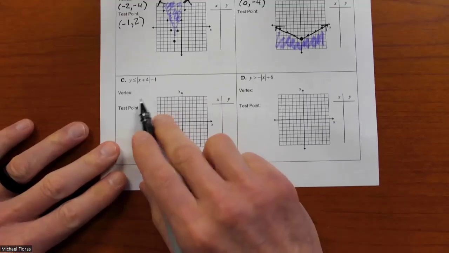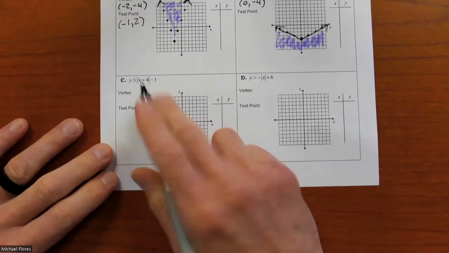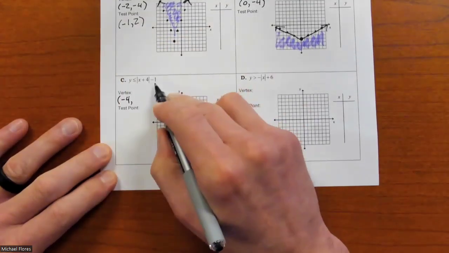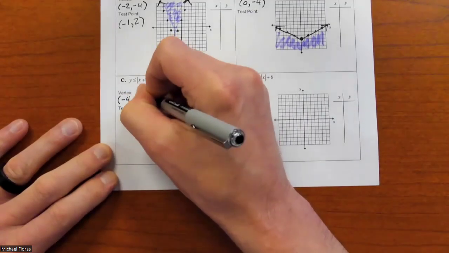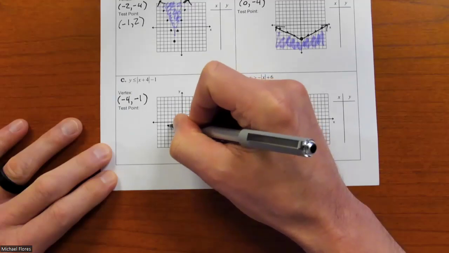I mean, if you don't get it, then talk to me. I'll explain it. All right, so let's start with our vertex here. Looks like we're going left 4 from the origin. Left 4, and then down 1. So start at the origin, left 4, down 1.